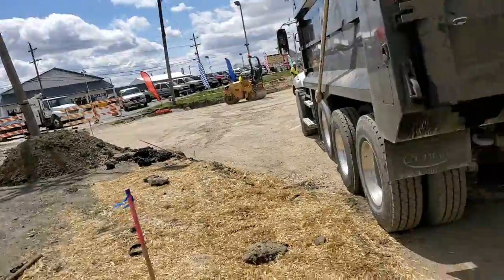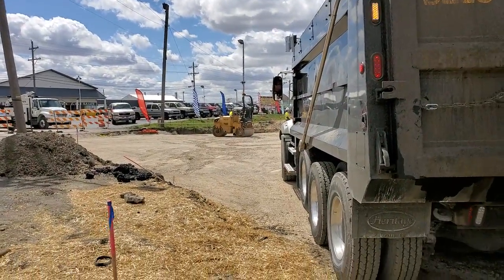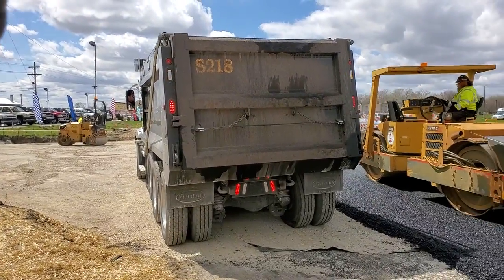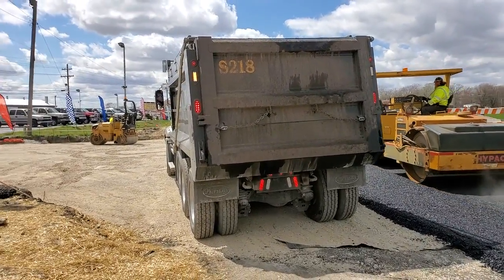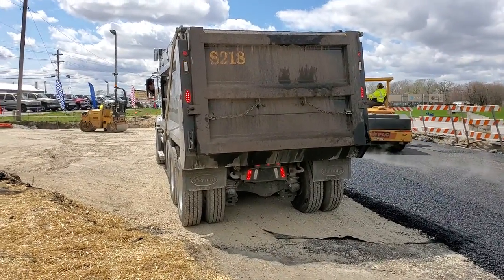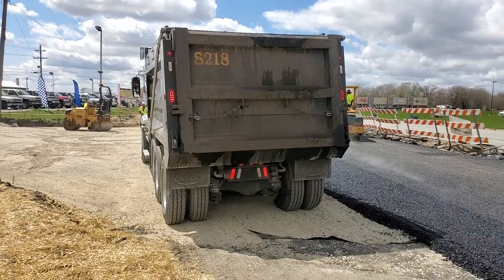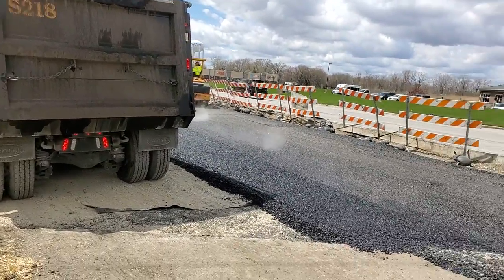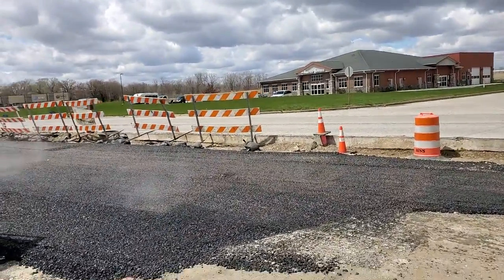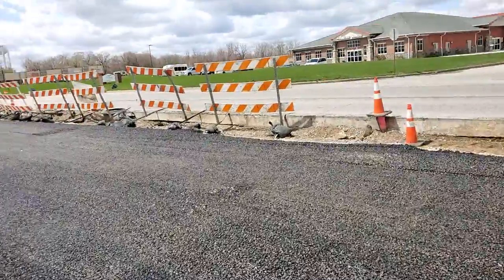Now, something that I will advise you all not to do. Make sure you have your eyes open. Don't walk in between equipment and don't walk behind. Now, I just walked behind a dump truck, but I know he's going forward. Make sure all of your equipment has backup alarms. You know, on construction sites, fatalities happen every year. Safety is everyone's responsibility.